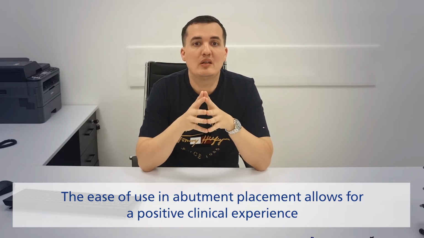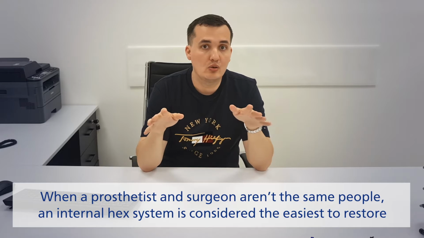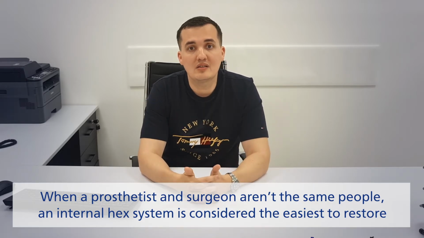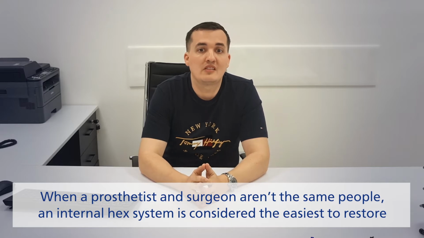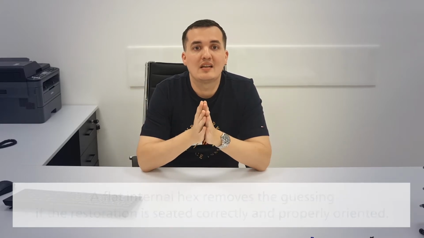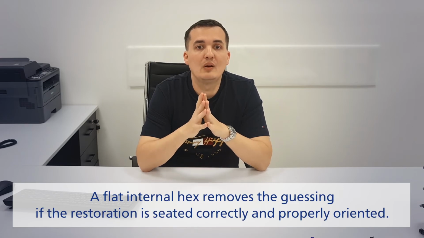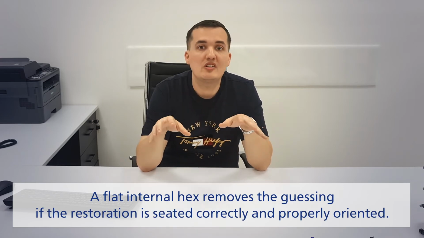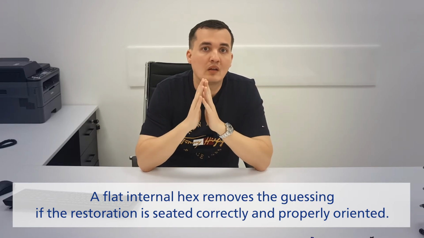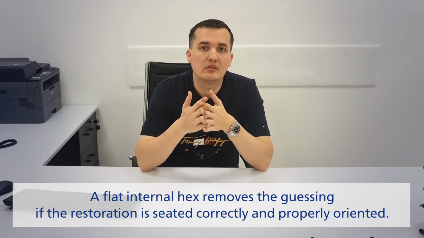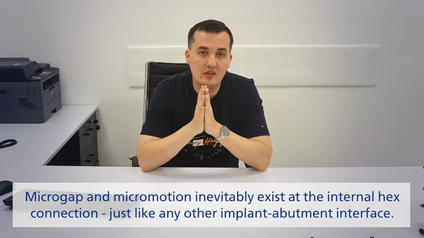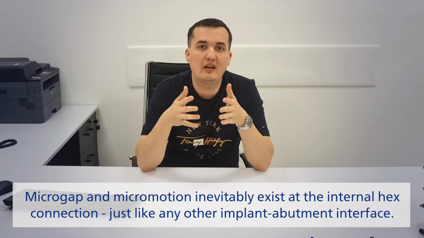This is especially important when the prosthodontist and surgeon are the same person. The internal hex system is considered to be the easiest to restore. This is also true in non-parallel cases using angulated abutments. A flat internal hex removes the guessing of whether the restoration is seated completely and properly oriented. However, the weak point of this connection is the micro gaps and micro movements, which lead to bacterial leakage inside the implant.